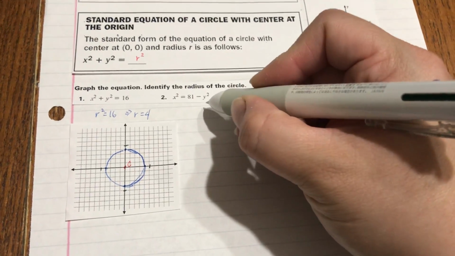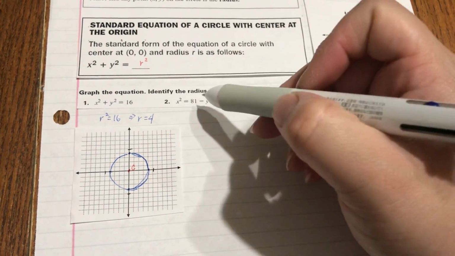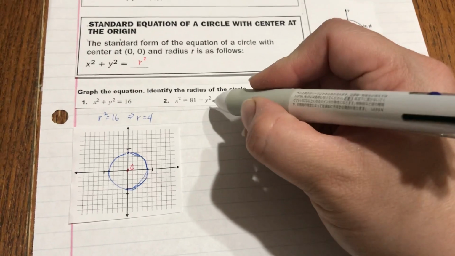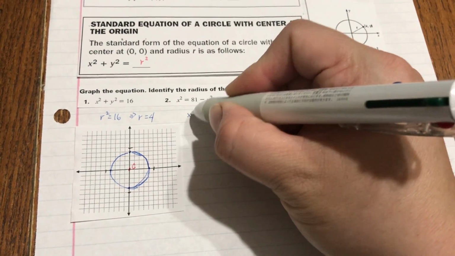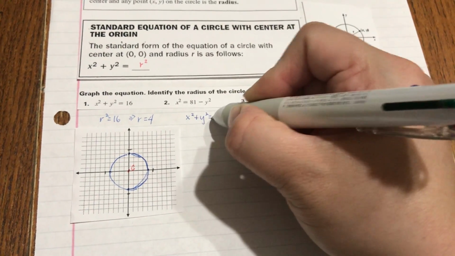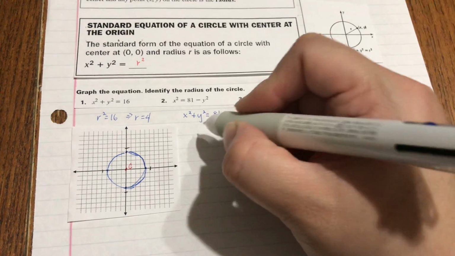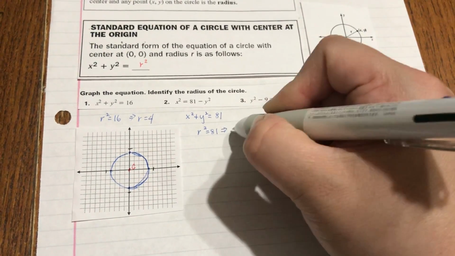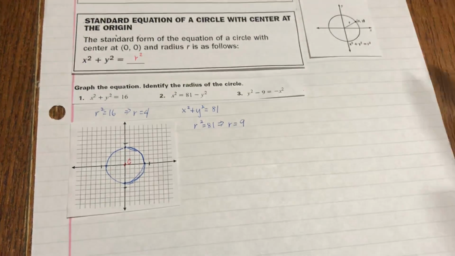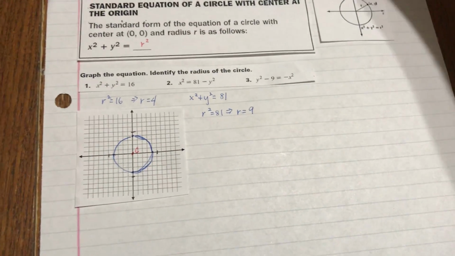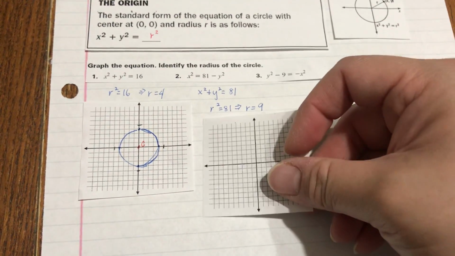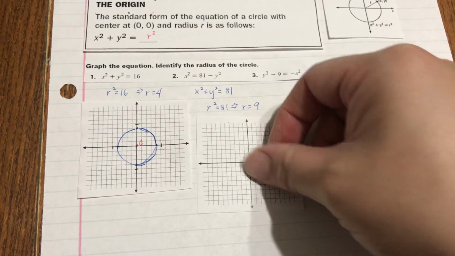Moving on to number 2, notice your variables in the wrong place. In order to see the radius, your x and y squared both need to be on the same side. So I'm going to add the y squared over, making this x squared plus y squared, leaving you with 81 on the side. Now we're going to solve. Radius squared equals 81, therefore radius equals 9. We don't care about the plus and minus 9 because radius is a length, so we only care about the positive value. Go ahead and glue down your graph paper.